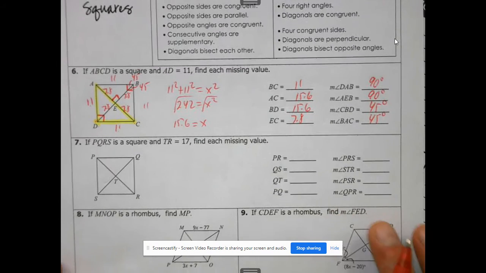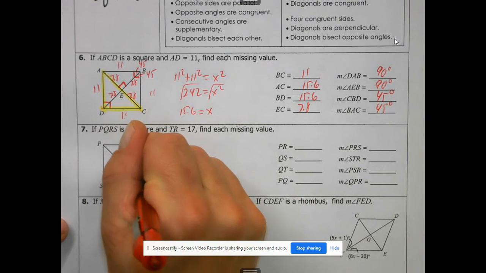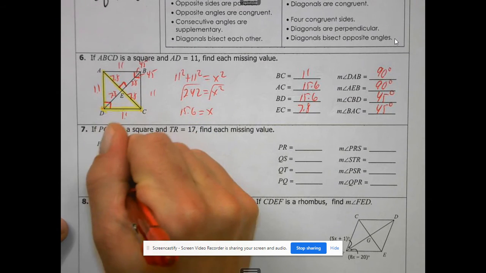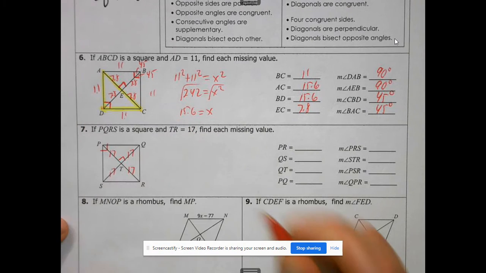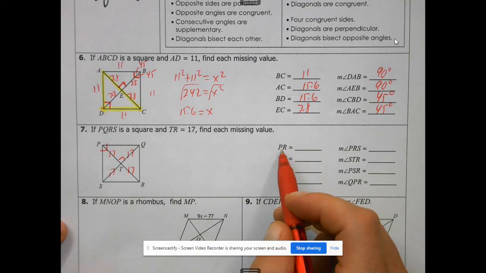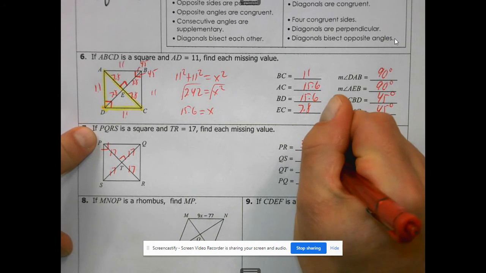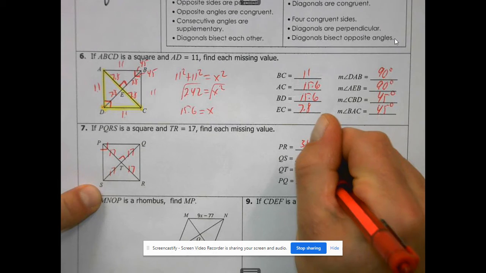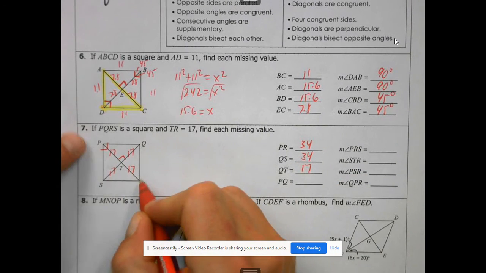Number 7. Says we got a square. TR is 17. So all these pieces in the middle are all 17. 17, 17, 17. 90 in the middle, 90 in the corners, right? All right. P to R, the whole thing, 34. Add them up. Q to S, 34. Q to T, 17.